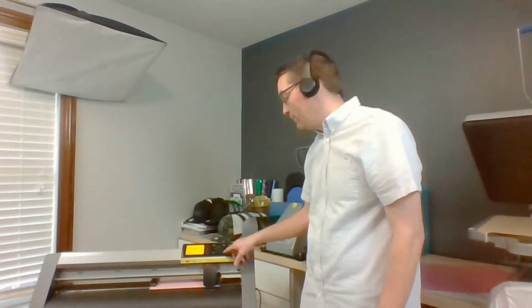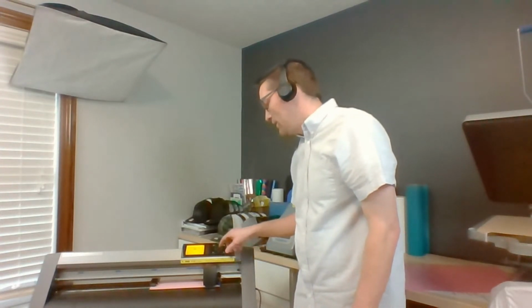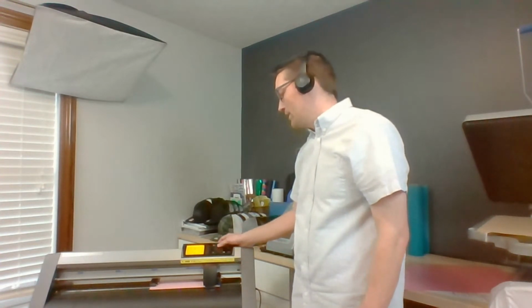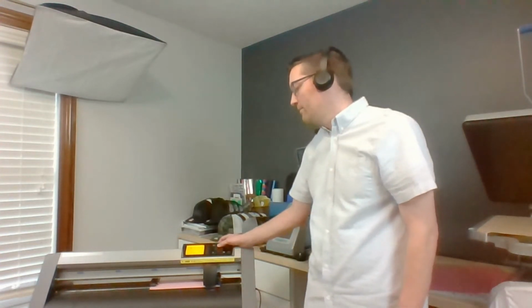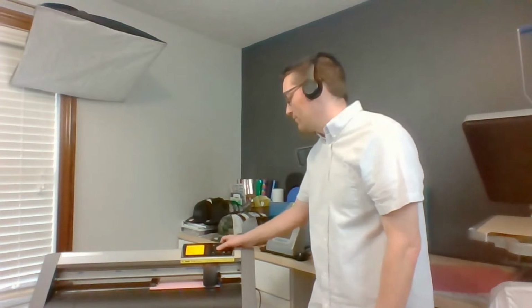So all I did is I loaded it, and now I'm going to adjust my force. When you're cutting flock, it requires quite a bit more force. So I'm going to go into force, and I'm going to bump it up to, let me try a test cut at 21. So that's equivalent of about 210 grams of downforce.